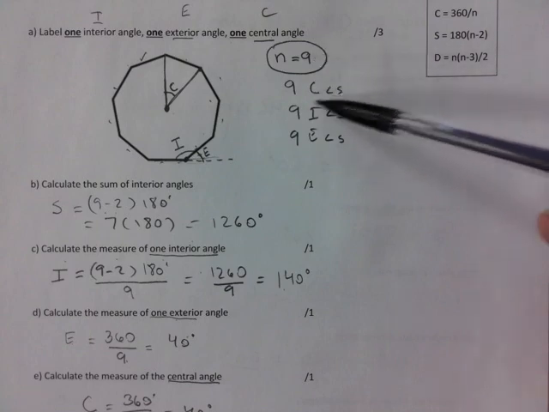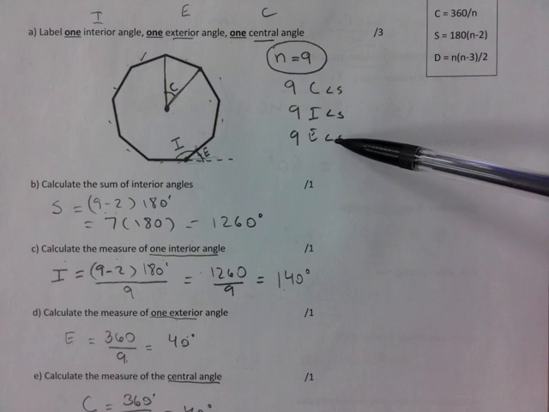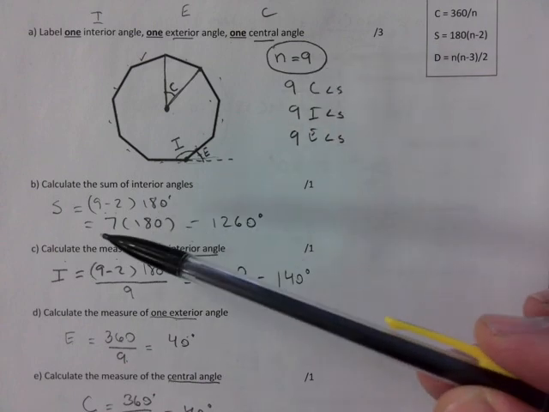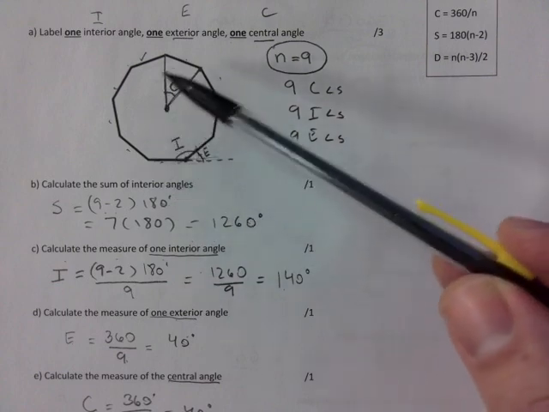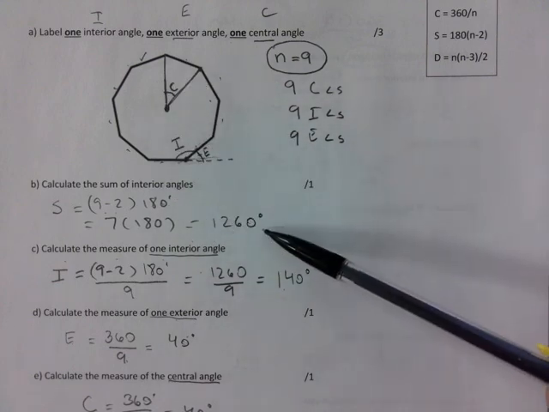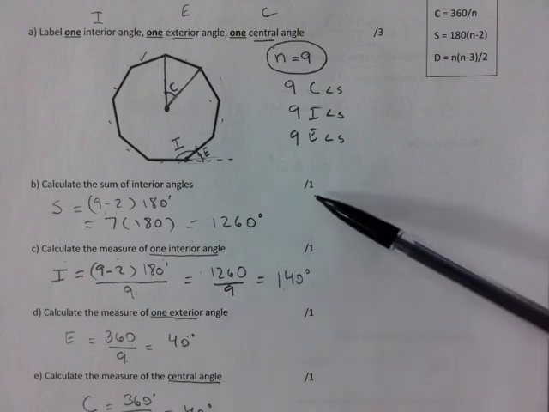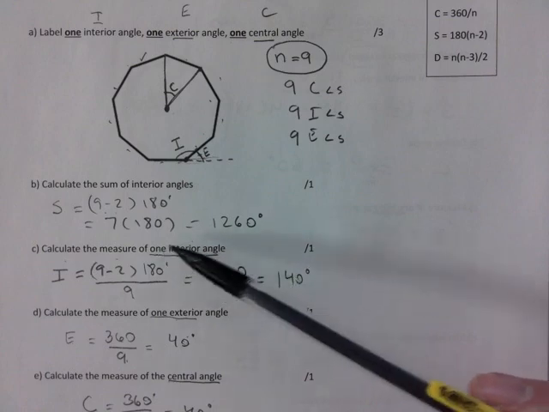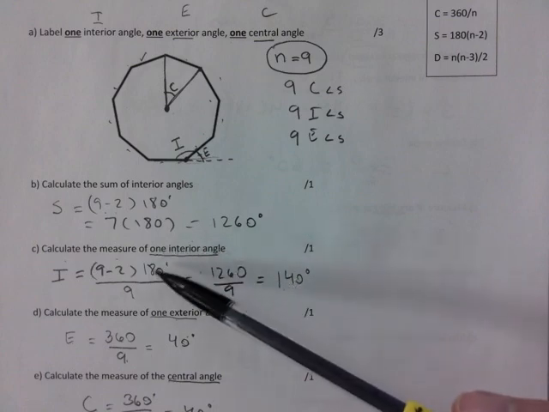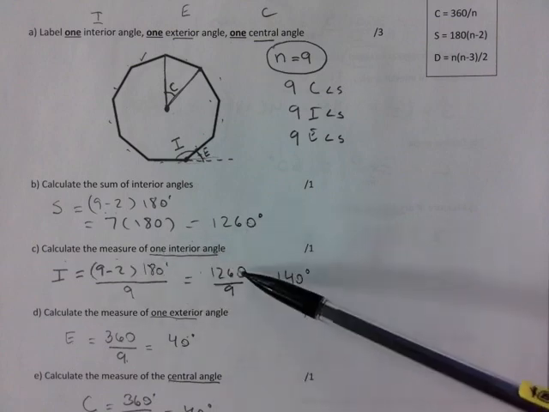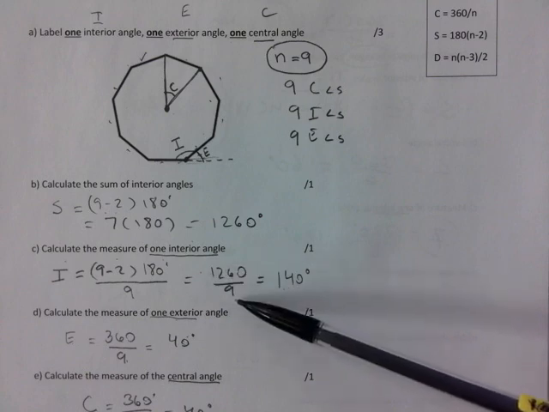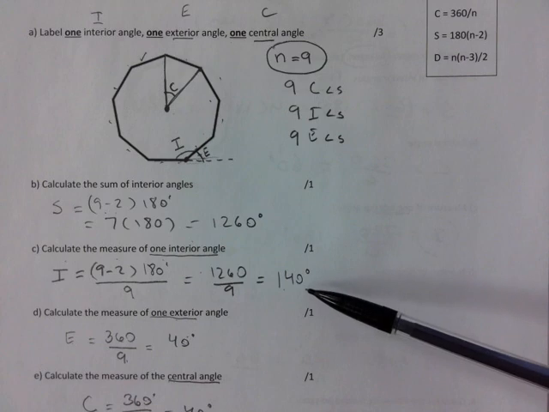So that means 9 central angles, 9 interior angles, 9 exterior angles. Don't need to have that, but that's what that means. And so the sum of all of the interior angles would be 1260. That's 1 mark. The measure of one interior angle, or each interior angle, it doesn't matter. Basically, you take the 1260 because that's the sum of all, and you split it amongst the 9 angles, so that's 140.